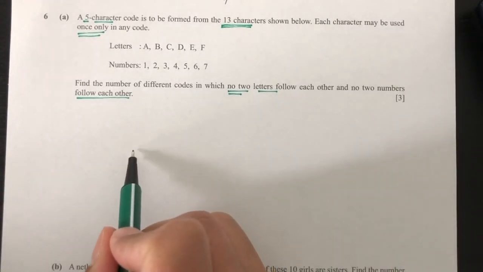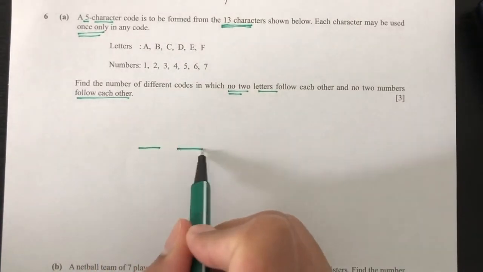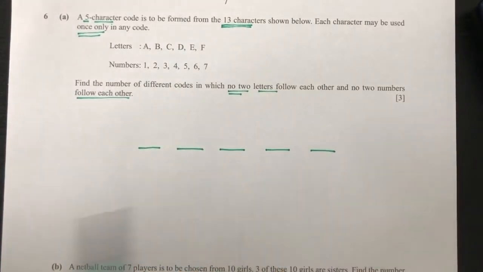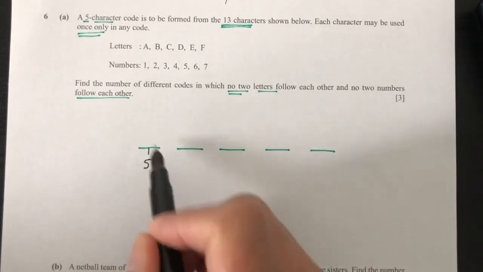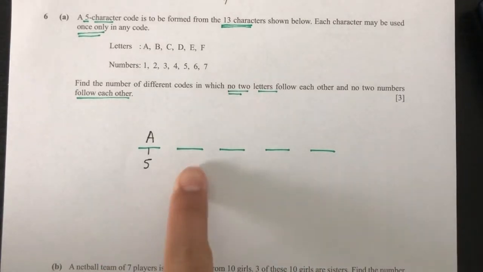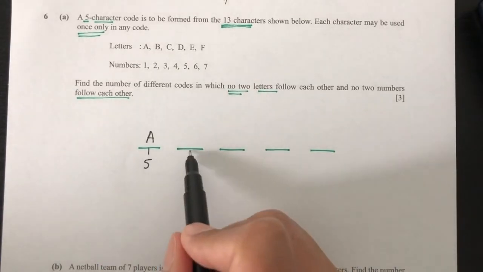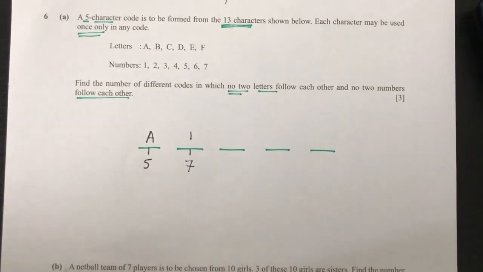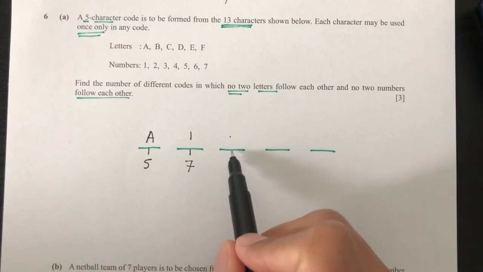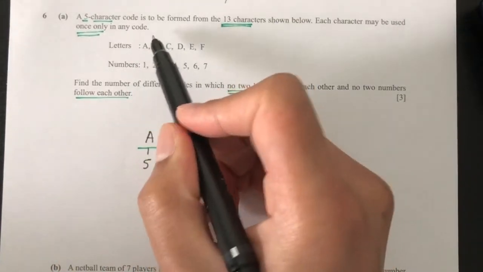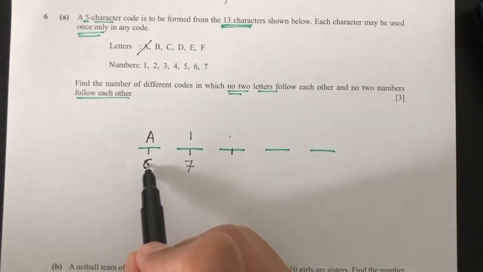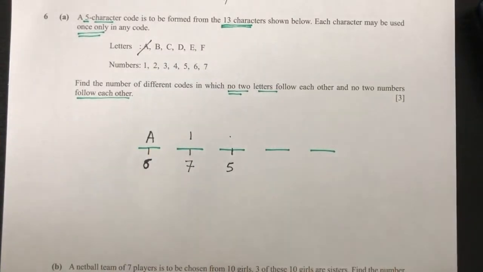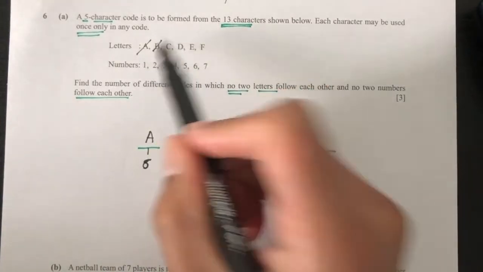So here we have to form a 5-character code. We have 1, 2, 3, 4, 5. Now let's say I begin with a letter. For example, I can have 6 choices by beginning with a letter. Now the next one has to be a number, so that will be 7 choices. Then afterwards I will need to have a letter as well. Let's say I choose A, so A is gone. Sorry, it was 6 before, my bad. It would have to be 5 now. Now let's choose B, for example. B is gone.